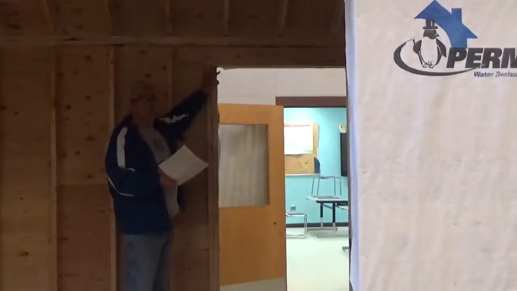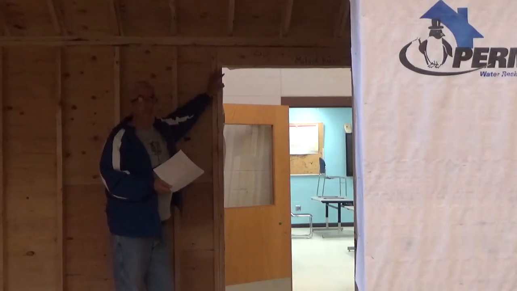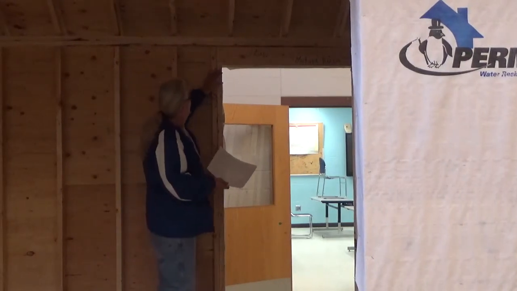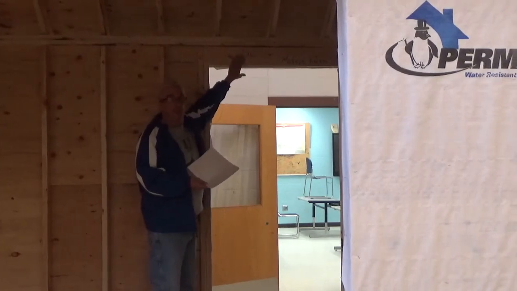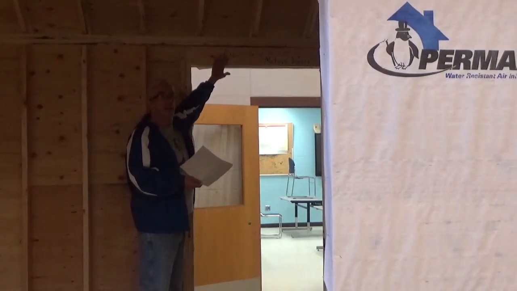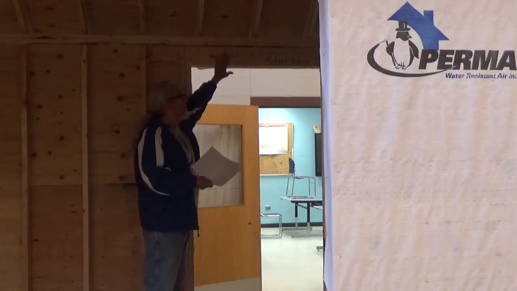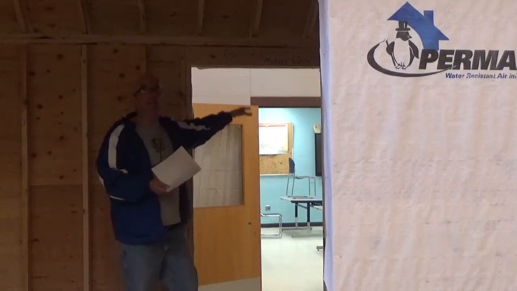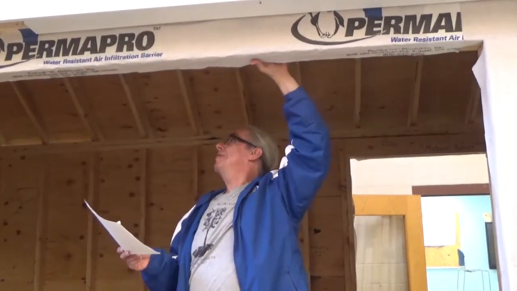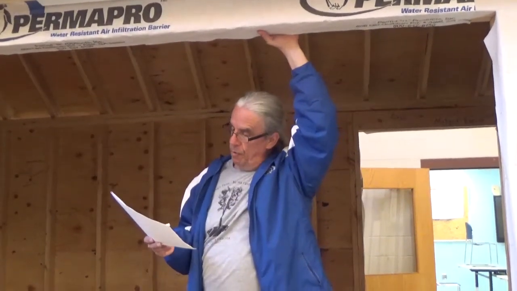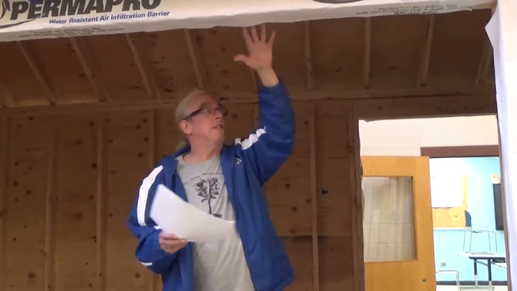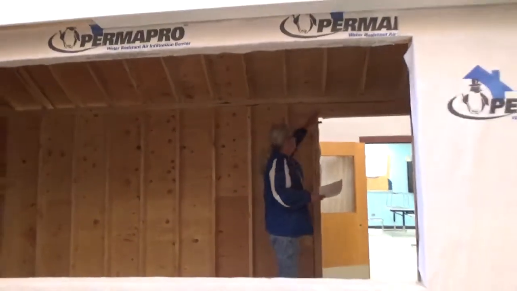Your door and window kits, right? They all have, what's this? Headers, right? There's a header in all your door and window kits. You can't see this one, but it's this piece up here, 2x6 we used. No, excuse me, we used 2x8s. So you've got your headers, right?